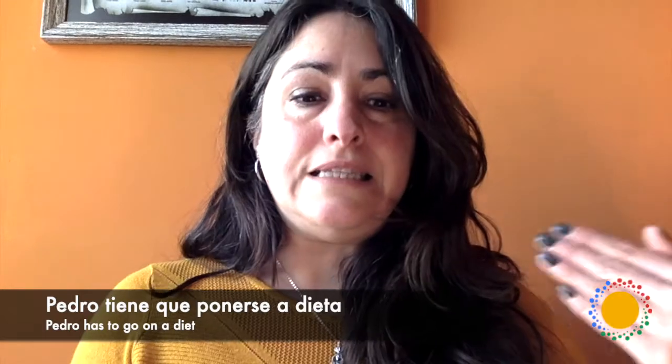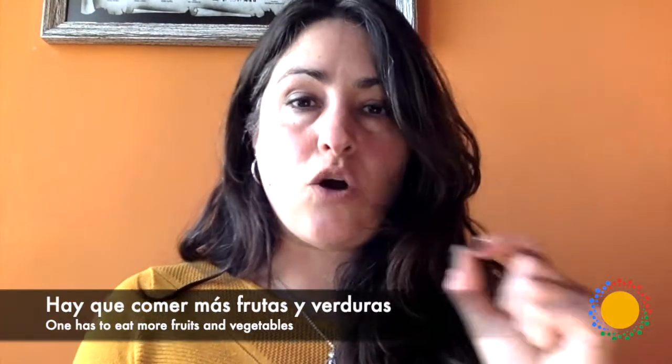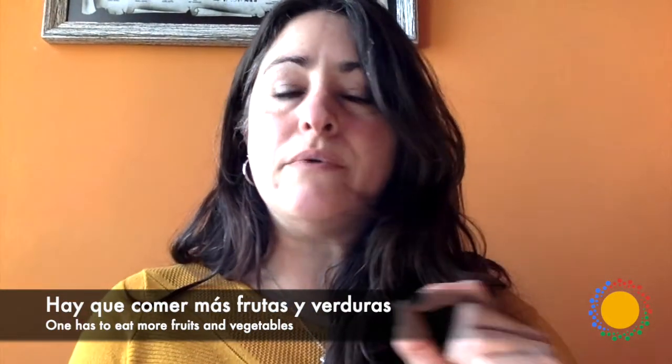Have a look at these two examples. Pedro tiene que ponerse a dieta. So Pedro has to go on a diet. Hay que comer más frutas y verduras diariamente. One must eat more fruit and vegetables every day. As you can see, both mean almost the same. Both are expressing the need, the necessity of doing something.